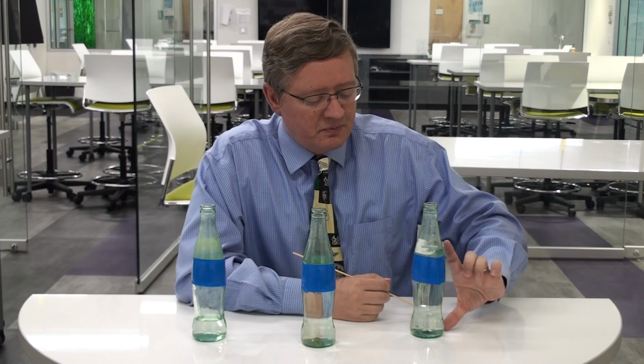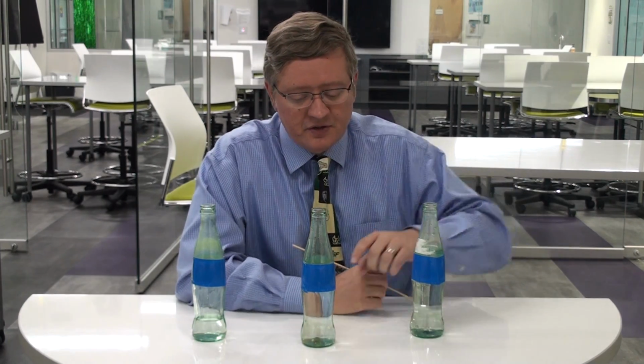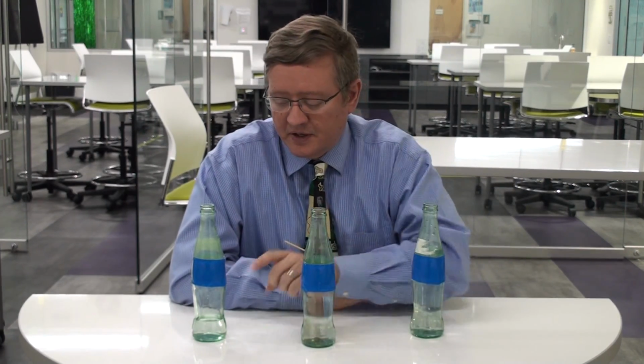For this experiment, you notice we have 3 different bottles of water. What's different is the level. The bottle on my left, the water level is here. The one in the middle, the water level is about here. The one on my right, the water level is here.